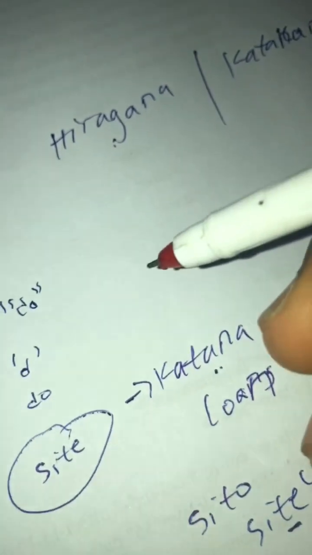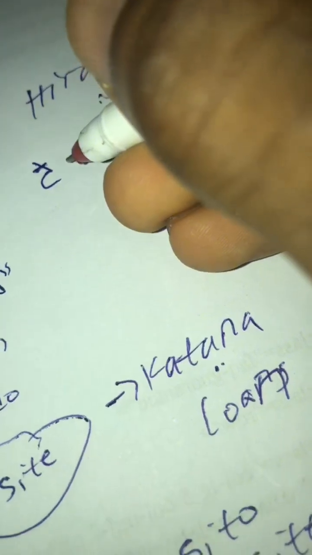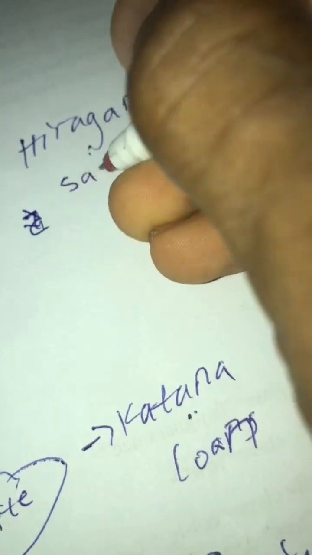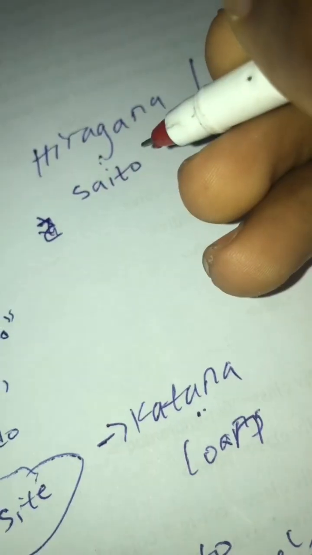So if you want to spell this "site" in hiragana, what's the character for "sa"? It would be "saito." It's still going to be the same for katakana.